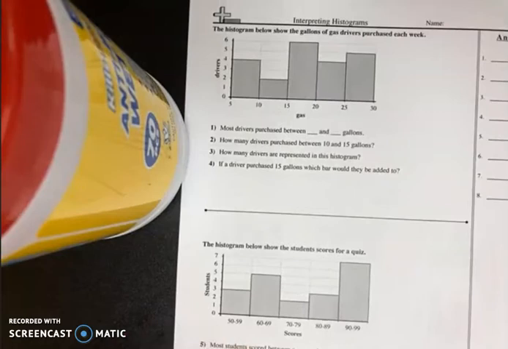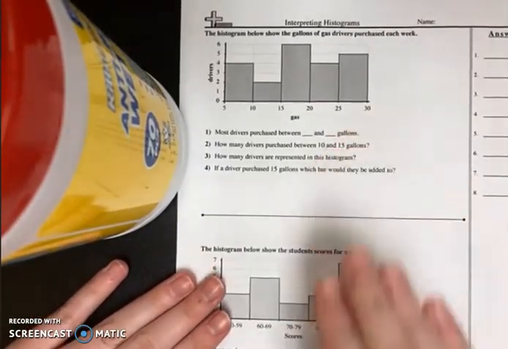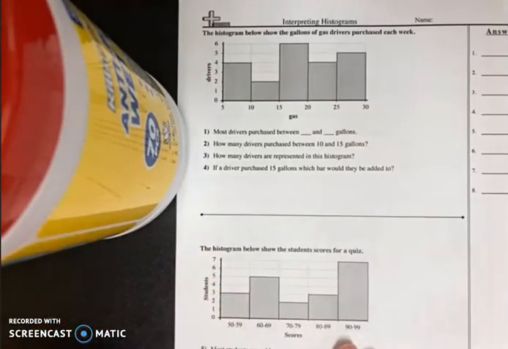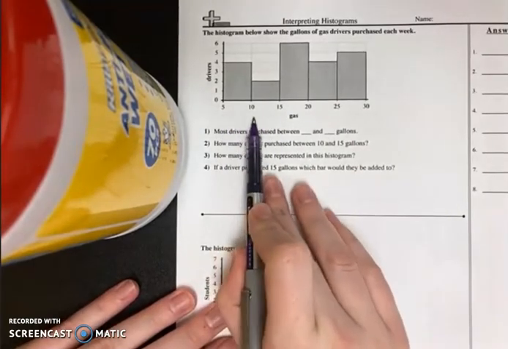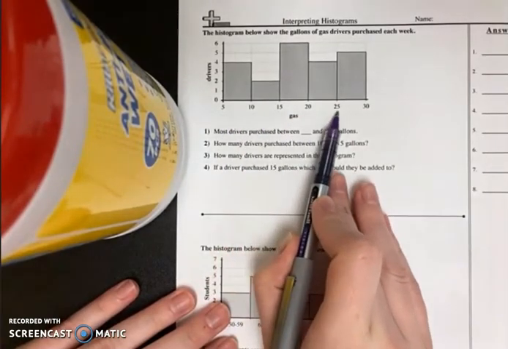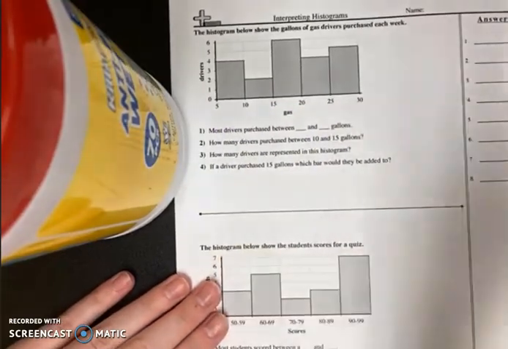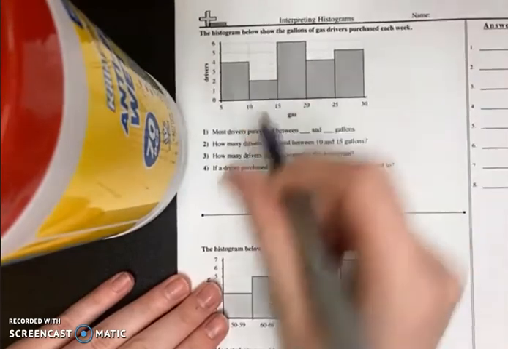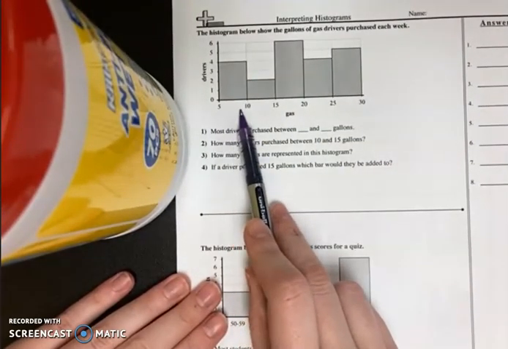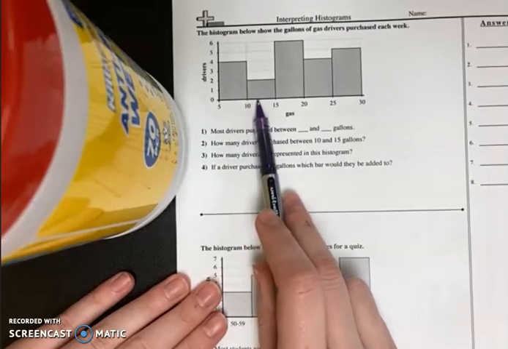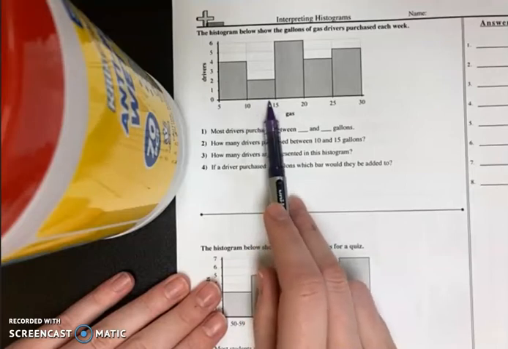Page 3 is pretty straightforward as well. Just remember that these two histograms are different in the way that we read it. Whenever we just have numbers right here between each bar, we read it from the left-hand side. So this is going to be 5 all the way up until 10. So 5 all the way up to 9.9, but once it hits 10, it's considered to be the second bar. So this second bar would be 10 all the way to 14.9.